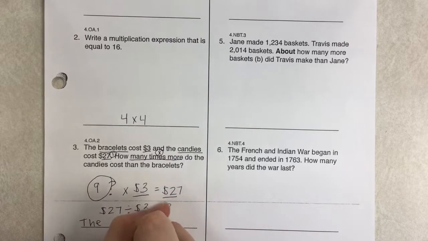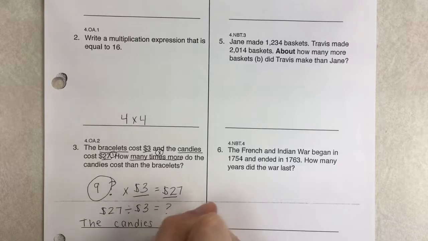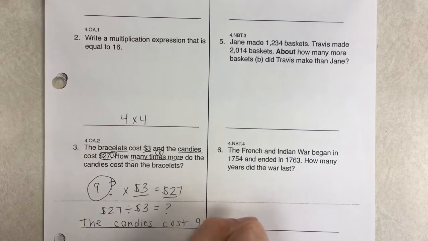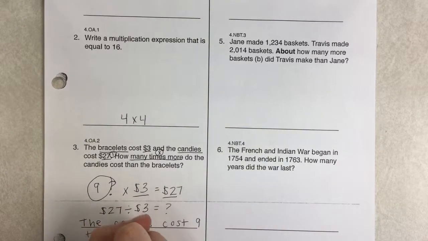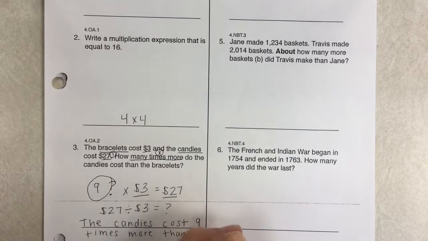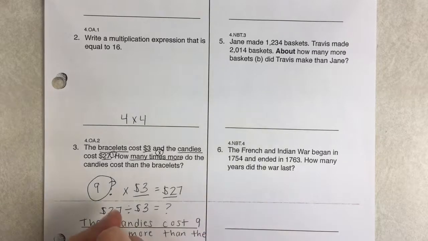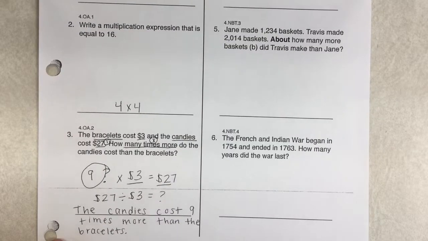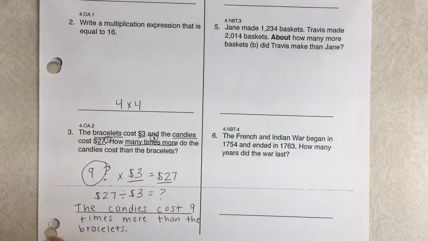The candies cost 9 times more than the bracelets, period. So check your paper, make sure it matches mine. Make sure everything is underlined, your work looks the same, and you have a complete sentence with a capital letter and a period. If you're not there yet, pause the video before you move on to number 4.